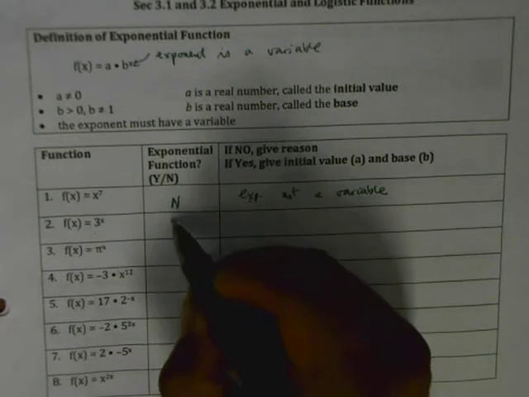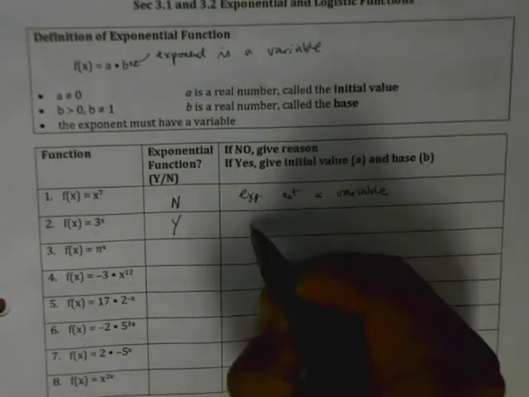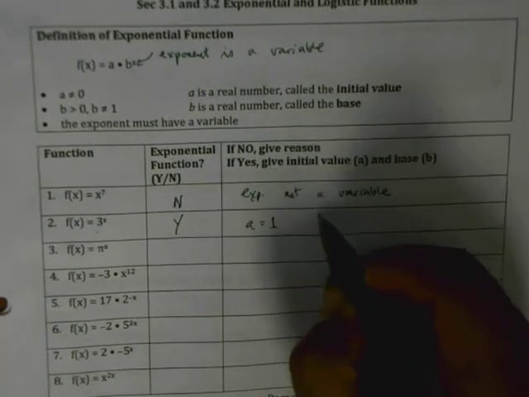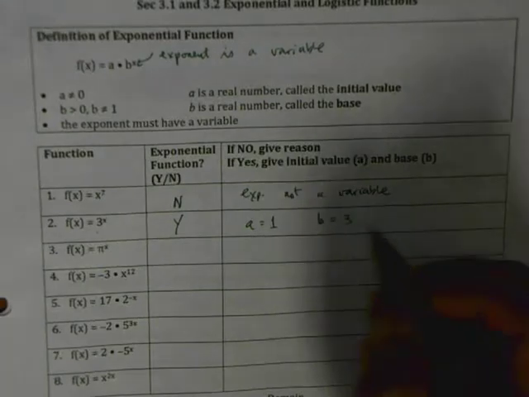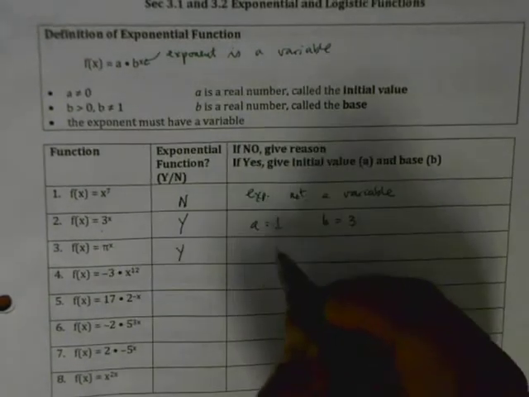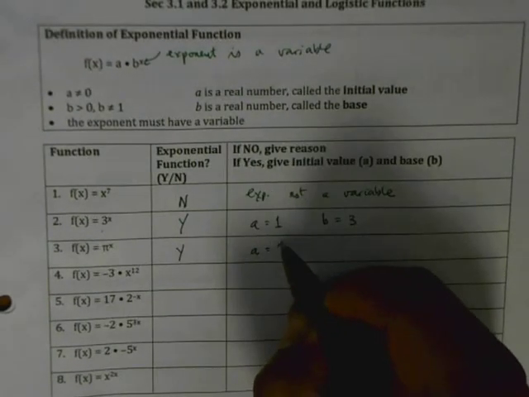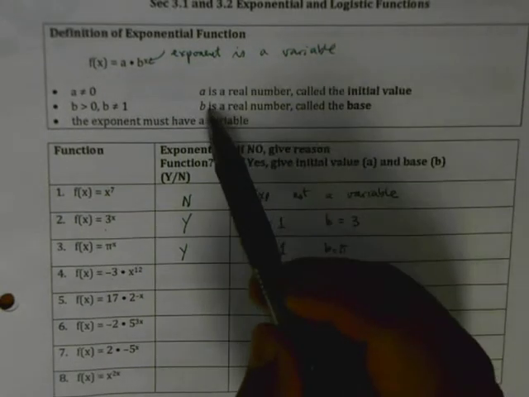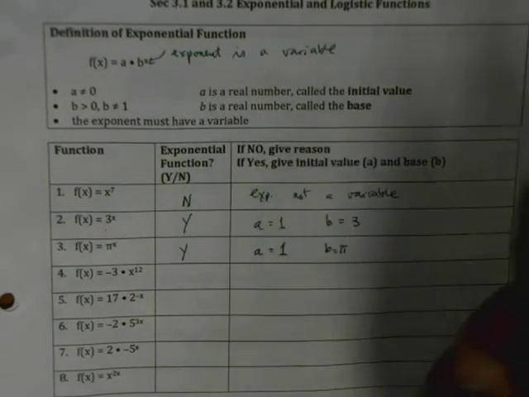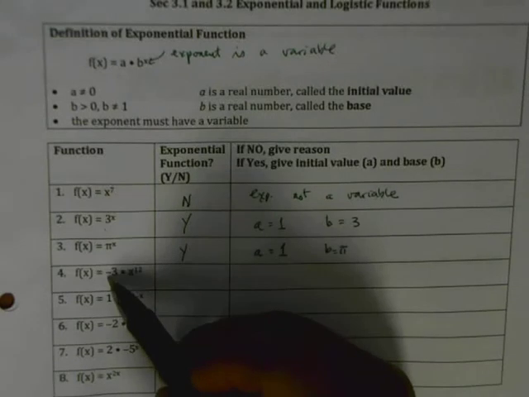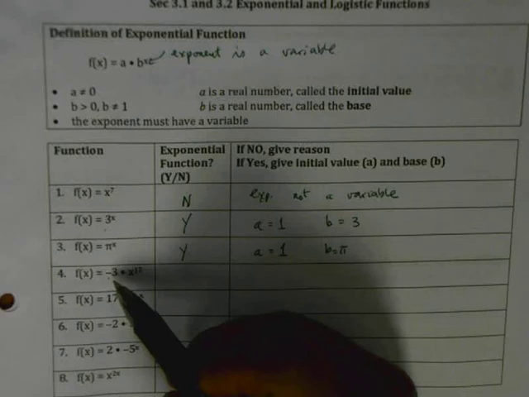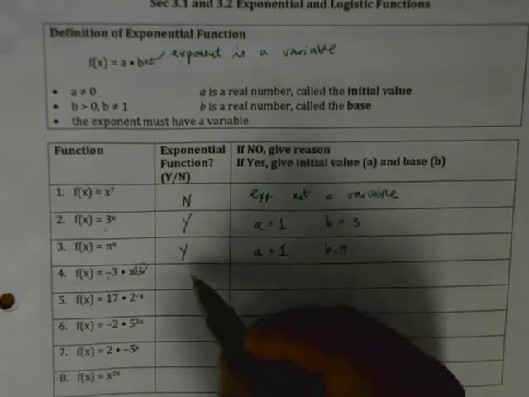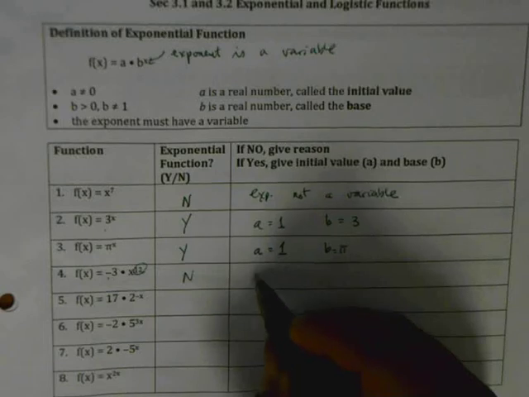Here, 3 to the x, that's absolutely an exponential function. The initial value is 1, and the base is 3. Same thing here, also true. The initial value is also 1, and the base is pi. Okay? B can be any real number. That includes pi. Here you have a negative number in front, so that's not so. Let's see. That's fine. Okay, nothing wrong with that. But again, the exponent is not a variable.